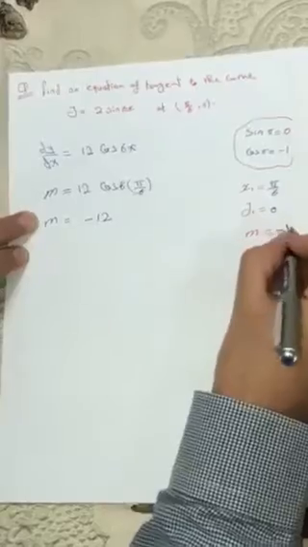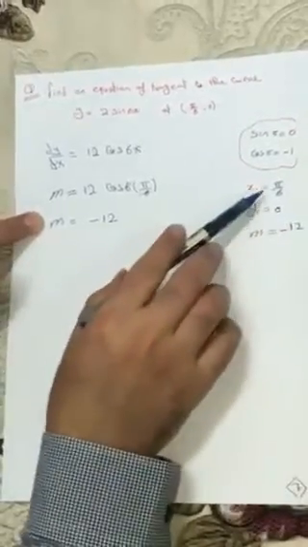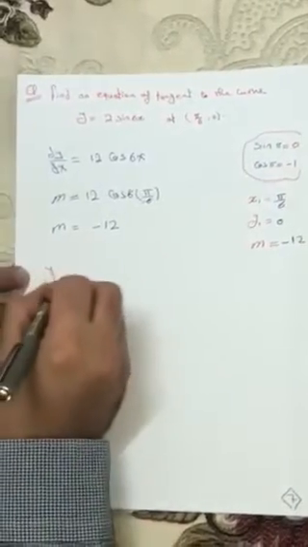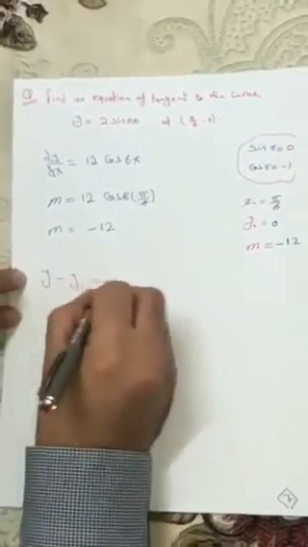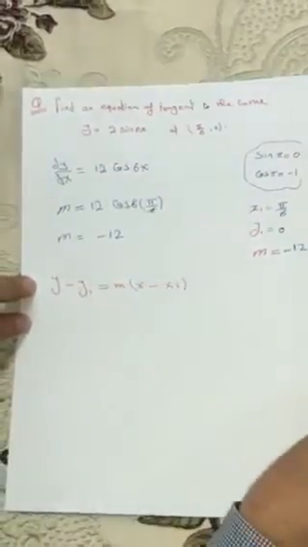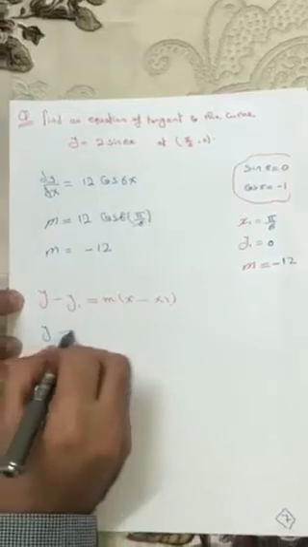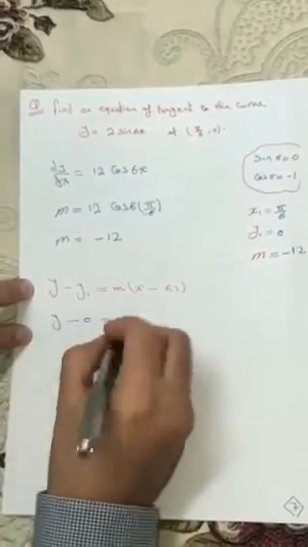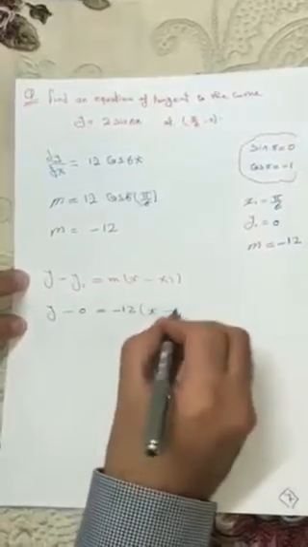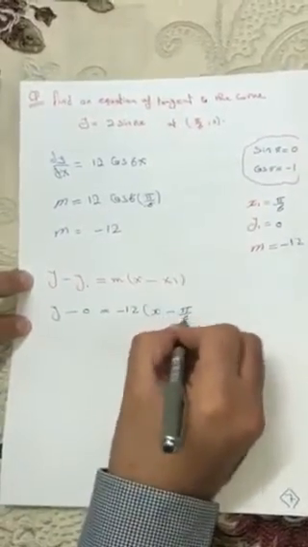So we got m. Now after we got x1, y1, m, we can find the equation of the tangent. The rule of the tangent: y minus y1 equals m times x minus x1. Now replace. y minus y1 is 0, the value of m is negative 12, x minus the value of x1 is pi over 6.